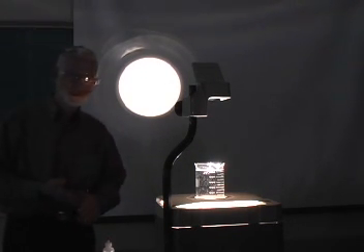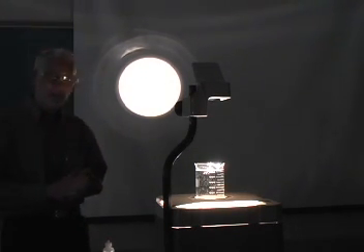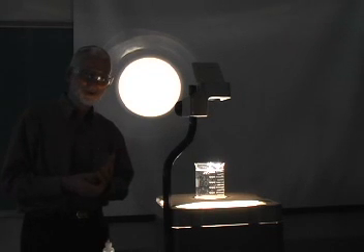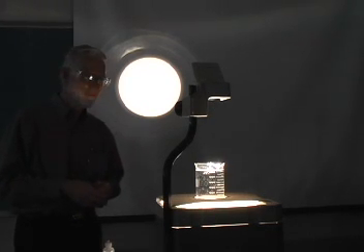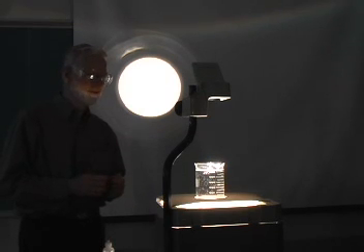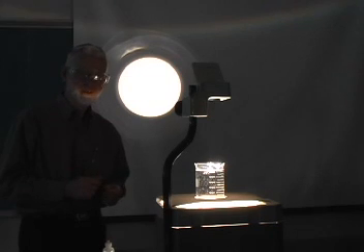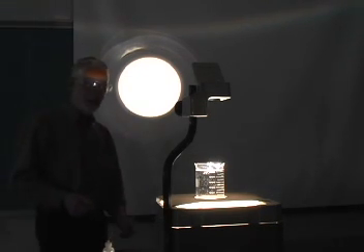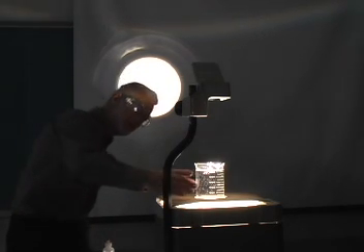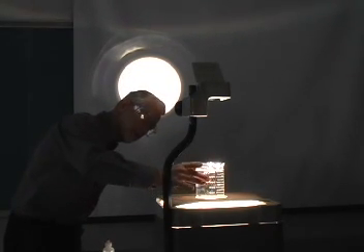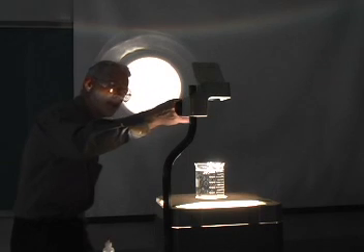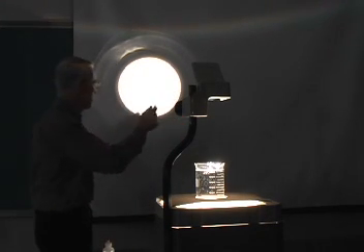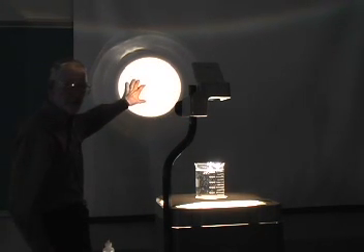Under acidic conditions, sodium thiosulfate will decompose to form a fine suspension of sulfur in the solution. Very, very fine. So we'll see what happens. The apparatus is set up so that I can view both the light coming through the beaker as well as the light then being transmitted through the solution onto the screen here.